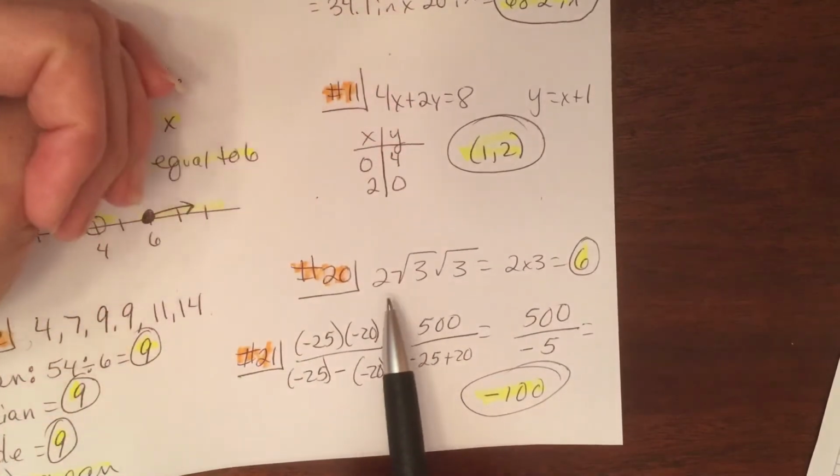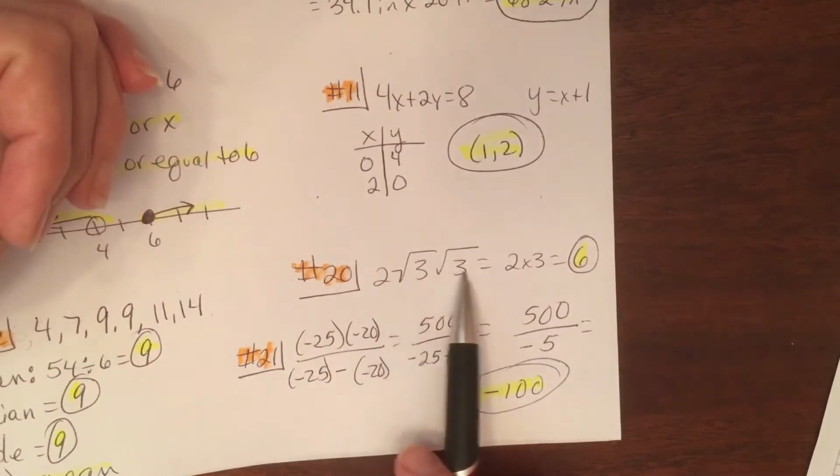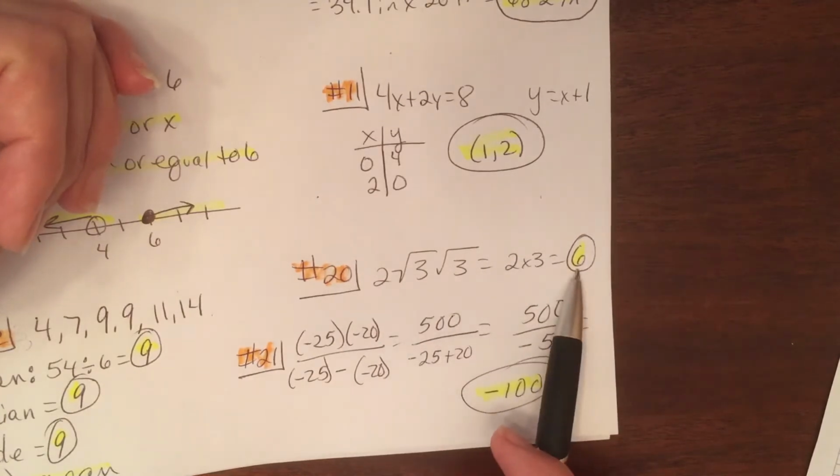Number 20. 2 radical 3 times radical 3. We're just multiplying all these. Radical 3 times radical 3 is 3. 3 times 2 is 6.